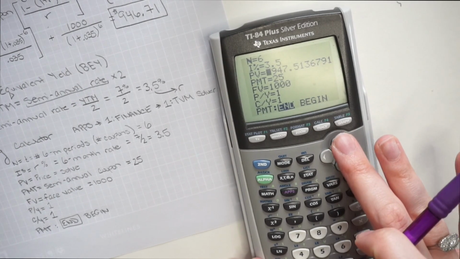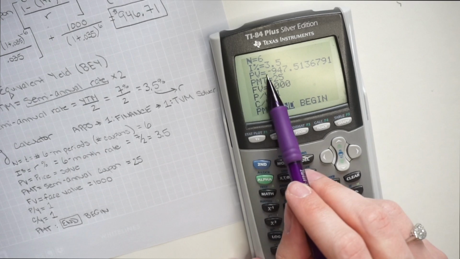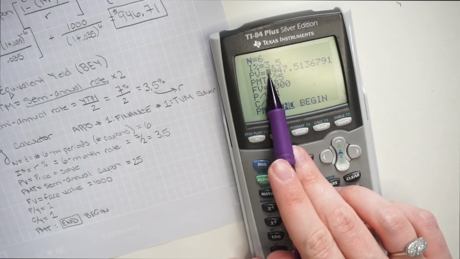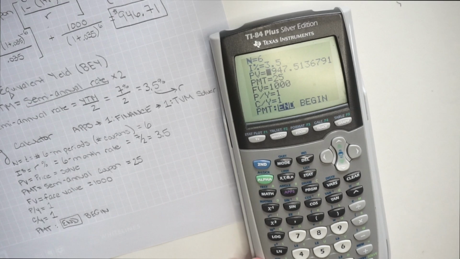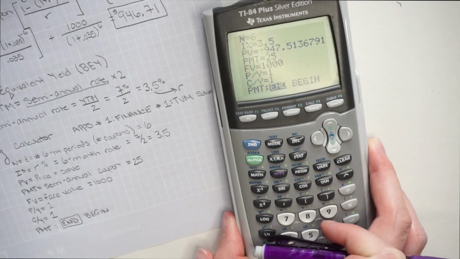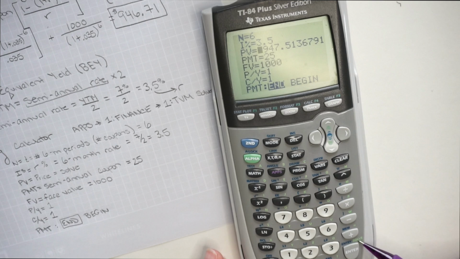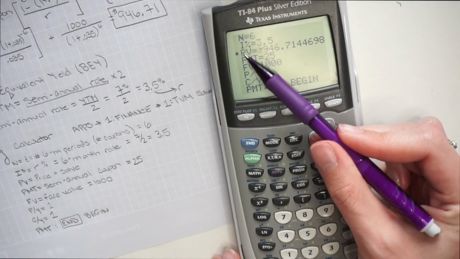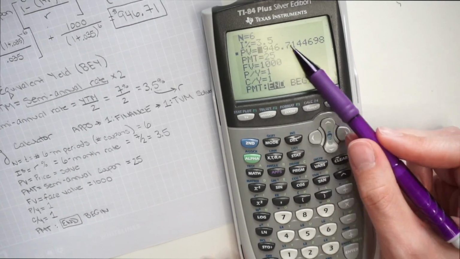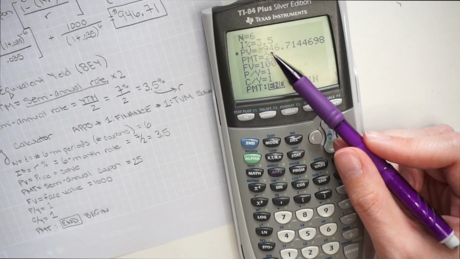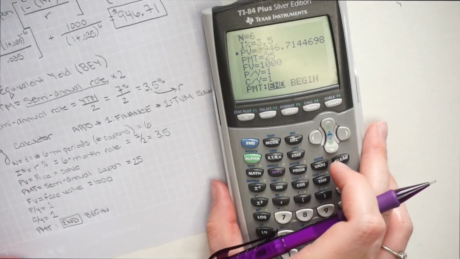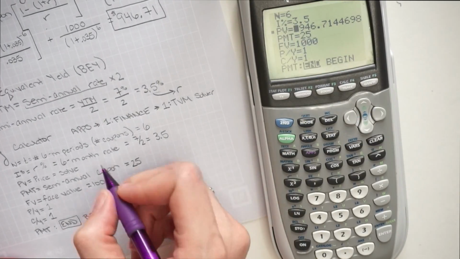So now I'm going to go back up using my arrow keys to PV. And now I want it to be hovering on present value. And the function I want to use now is this solve button that's right above the enter key. So how I actually end up clicking on that solve is I'm going to do alpha, or the green button, then press enter. And then it's going to solve exactly whichever one you're highlighted on. So this one's going to solve for present value and give us a number, which is 946.71. And you'll notice that is a negative number.